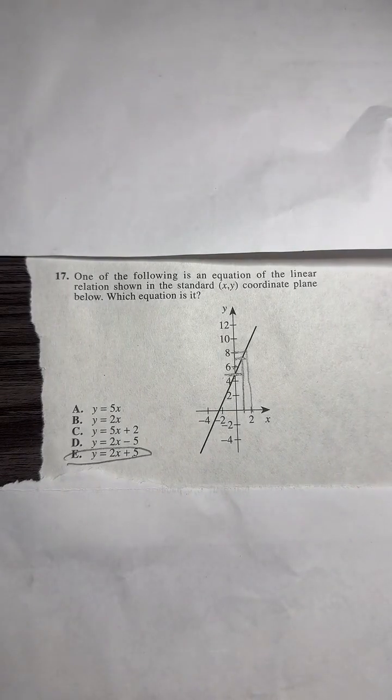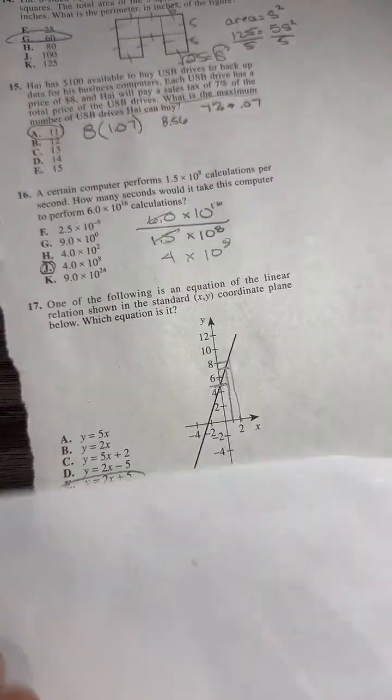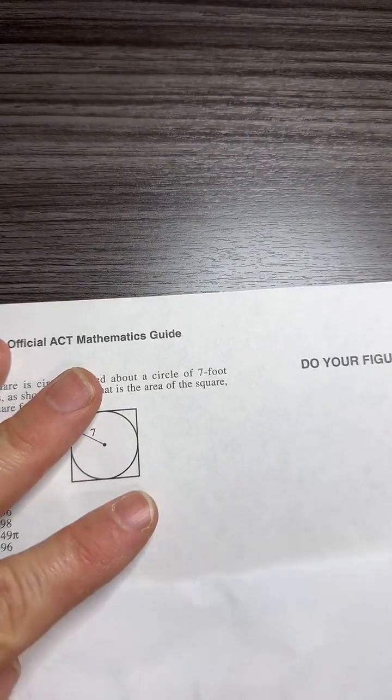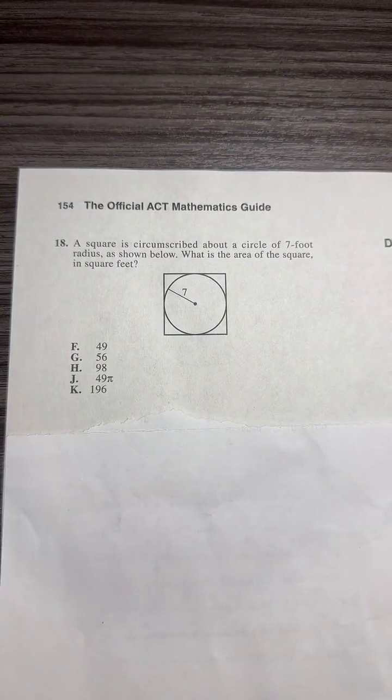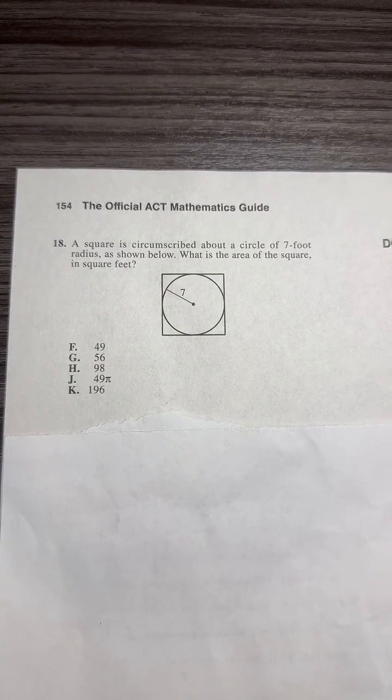E is my answer. All right, let's take a look at the next one. We've got 2 full pages coming at you today. We've got one problem that I really can't explain. It's pretty tough, but I'll do my best. All right, let's take a look at number 18.